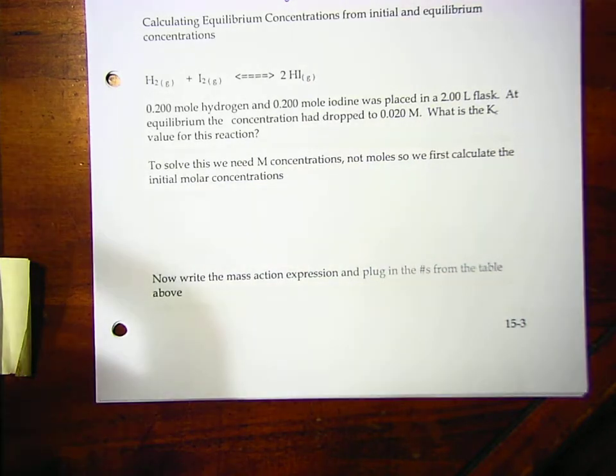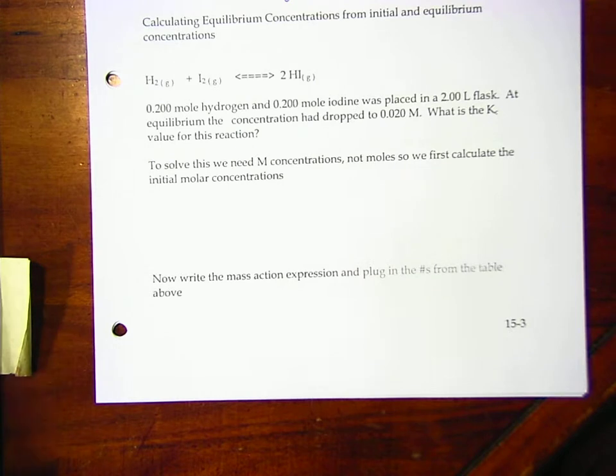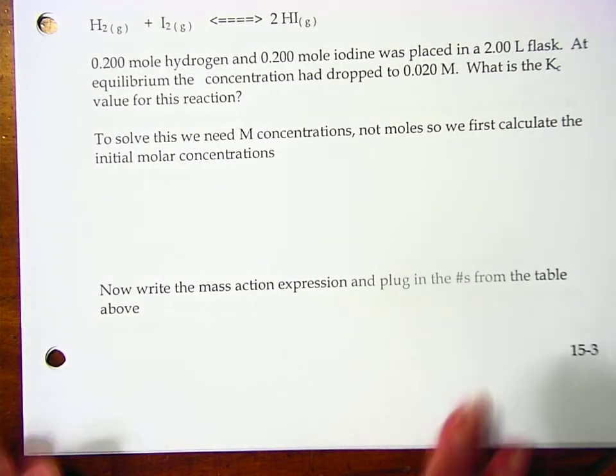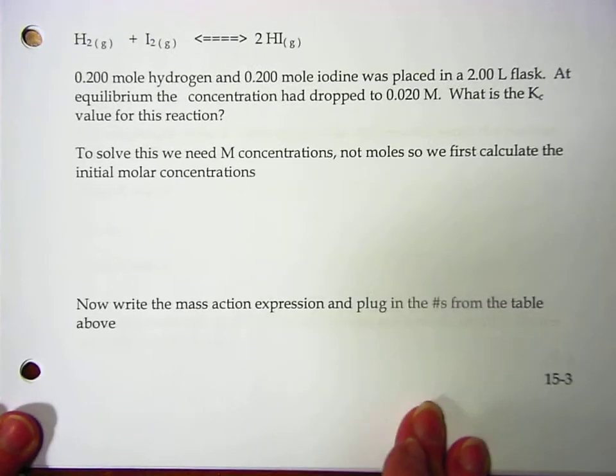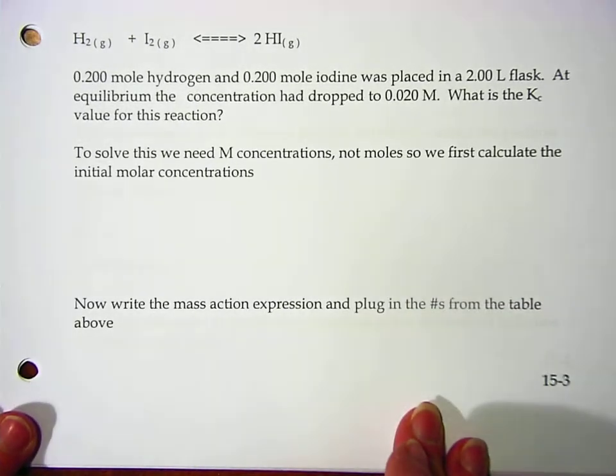Now that we've learned how to set up an equilibrium expression, we're going to look at the mathematical involvement where we calculate equilibrium concentrations from the initial and the equilibrium concentrations. This is something we're going to be doing over and over for the next 4 chapters, and you're going to be so sick of this by the time you're done, the math will be automatic.